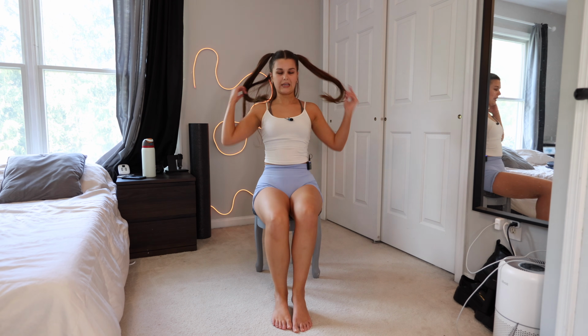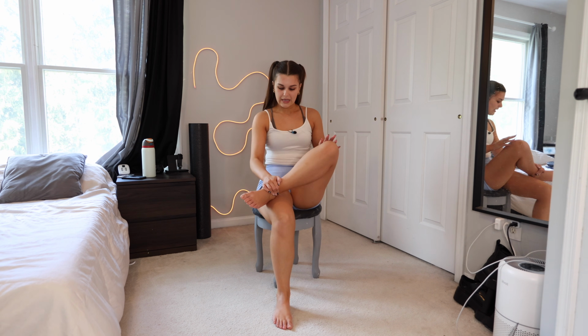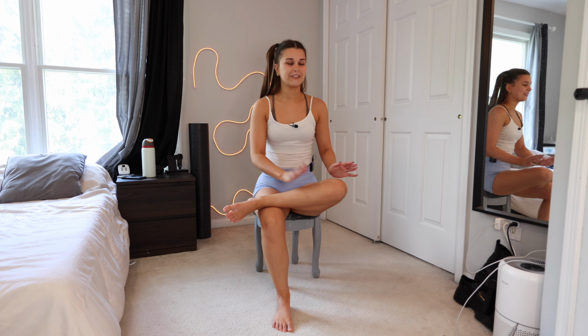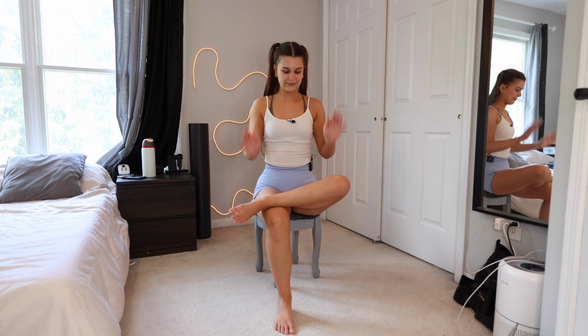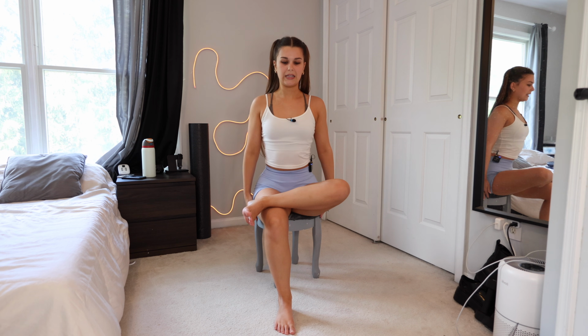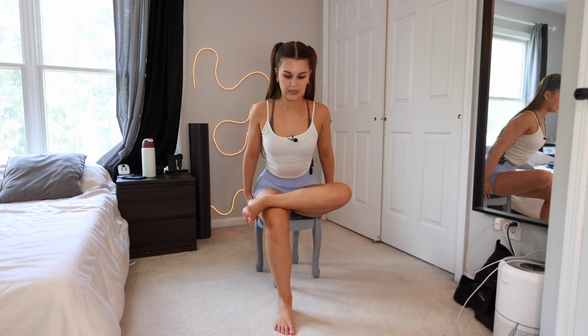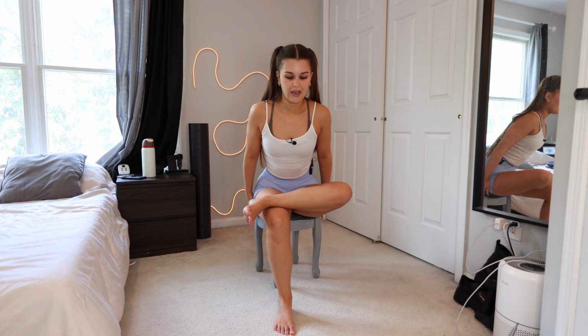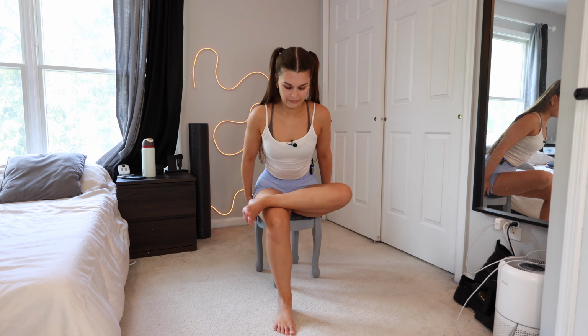And coming back up, let's switch the legs. So now we go left leg over right knee. Flex the foot. We're going to keep the back nice and straight as we just hinge over the hips, making sure we're not falling over. Keep it nice and straight and just breathe here for a moment.